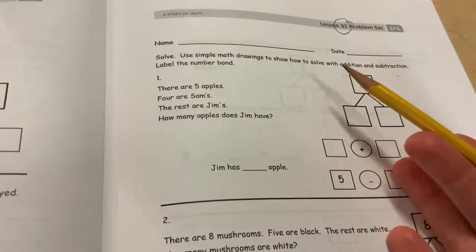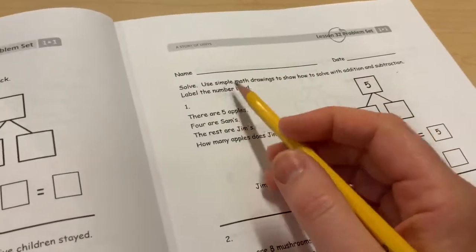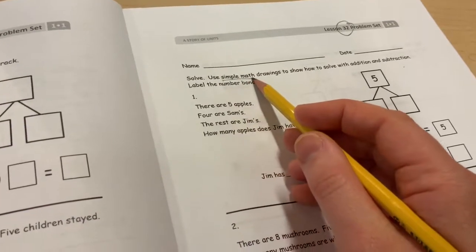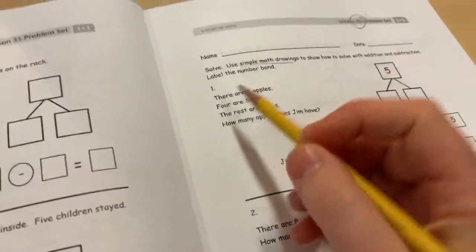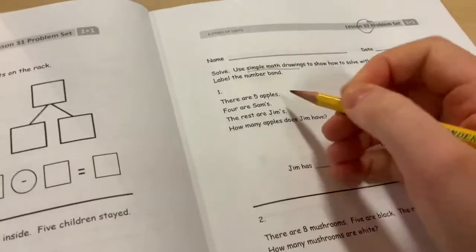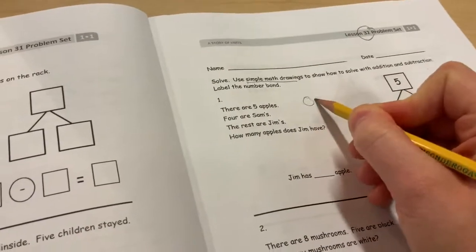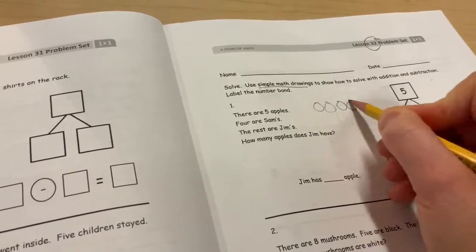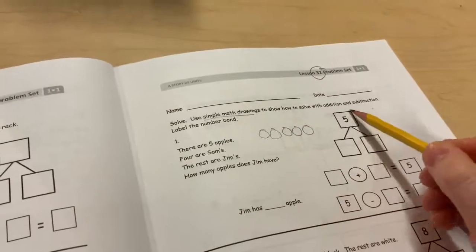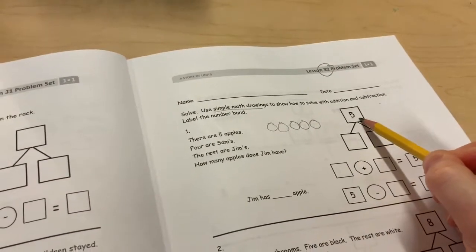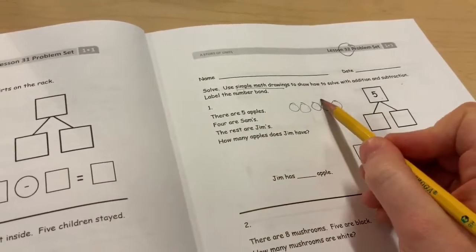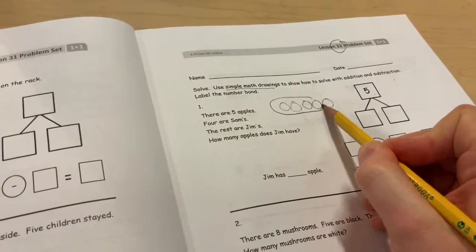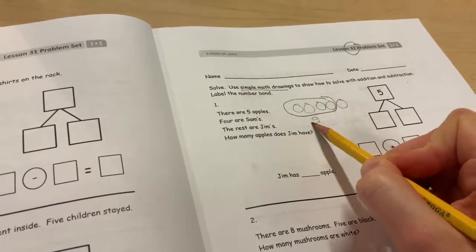First, I'm going to draw a picture to go with the story. It said to use a simple math drawing, so I'm not actually drawing apples, I'm just drawing circles, nice and simple. So the beginning of the story said there are 5 apples, so I'll draw 1, 2, 3, 4, 5 apples. That's the total, which is why there's 5 in my number bond. It said that 4 of the apples are Sam's, so I'll circle 4 and put an S for Sam.